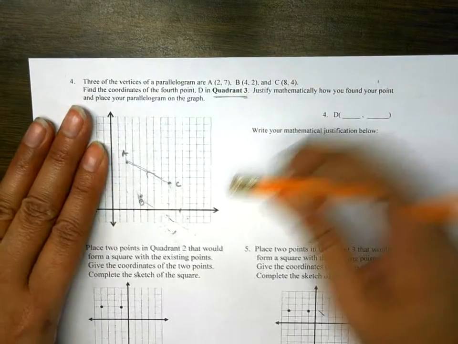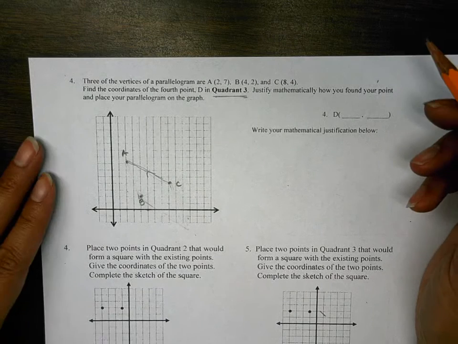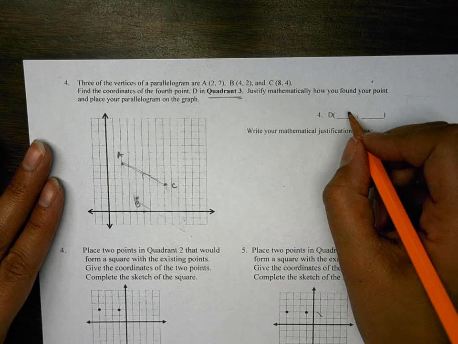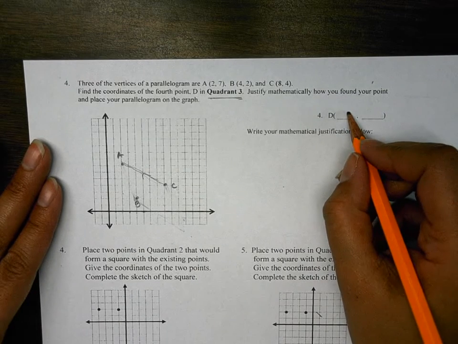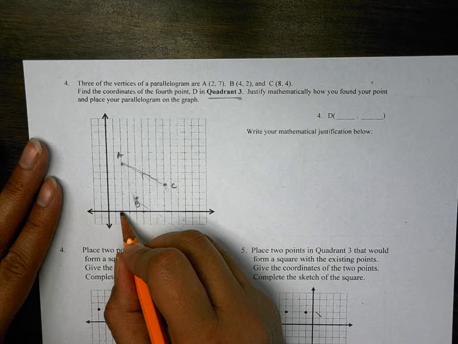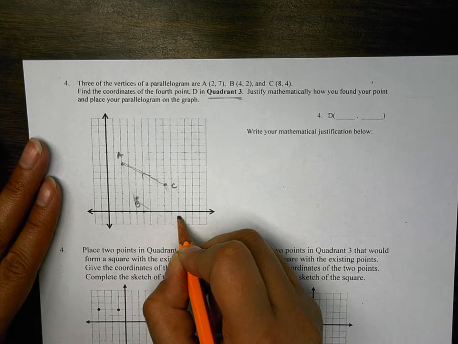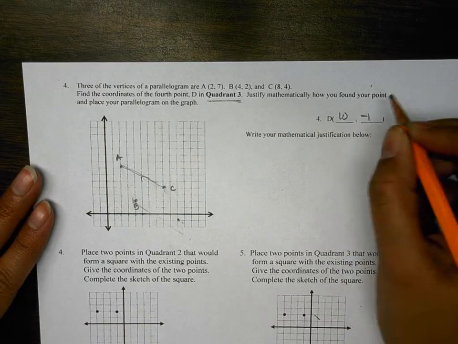Do you have it? No? Yes. That's 10, negative. Christian, what do you have? So you just go from A, oh, my coordinate? Yes. Hold on, let me count it. 10, -1. Is that what you had? Yeah. All right. Okay, so tell us how you did it, Christian.